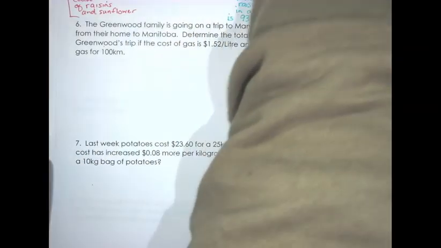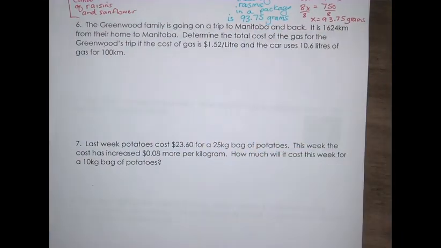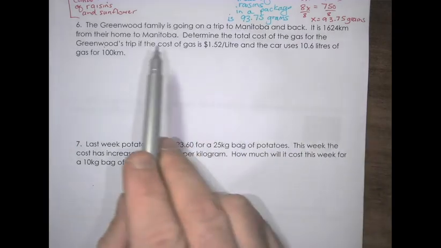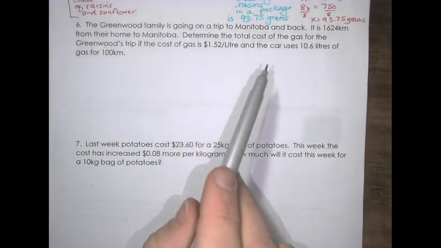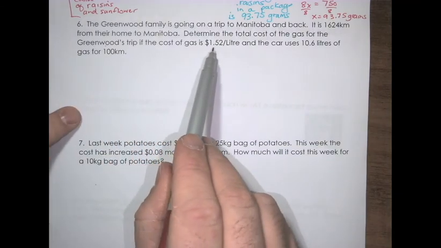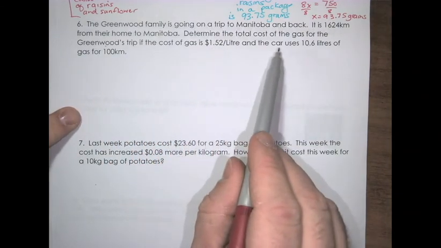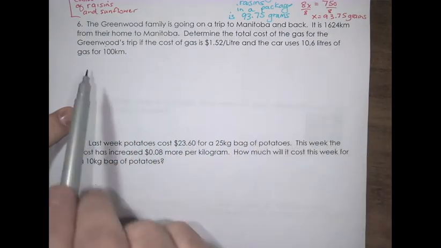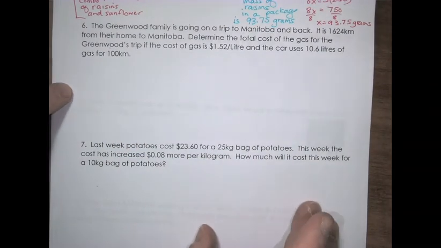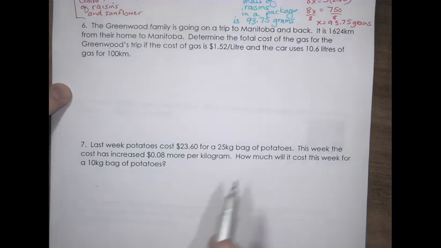The Greenwood family is going on a trip to Manitoba and back. It's 1,624 kilometers from their home to Manitoba. Determine the total cost of the gas for the Greenwoods' trip if the cost of gas is $1.52 per liter and the car uses 10.6 liters of gas for 100 kilometers. Lots of information there.